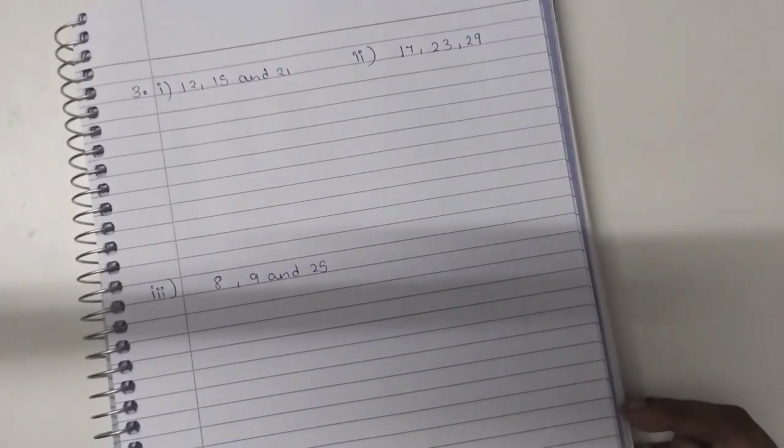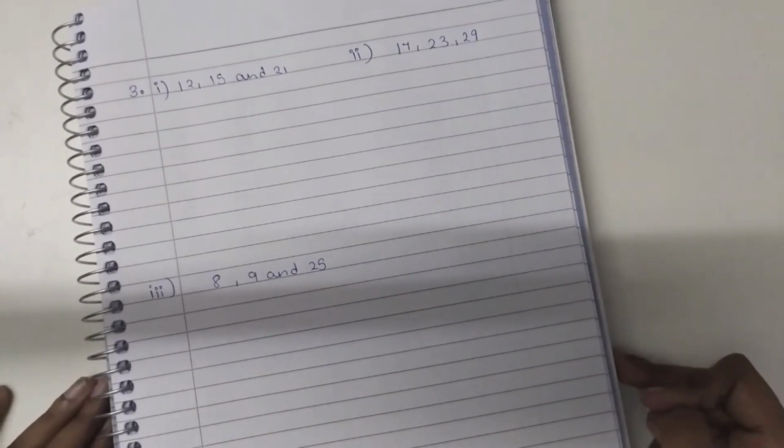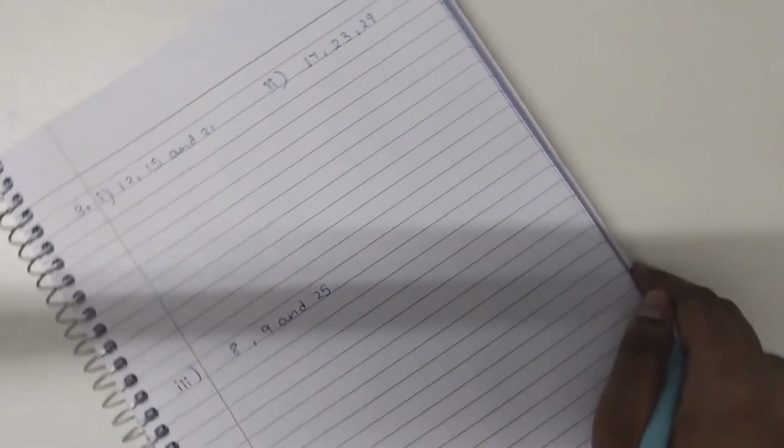Moving on to the third question, they've asked us to find the LCM and the HCF of the following integers using the prime factorization method. In order to find the HCF and the LCM of the given numbers, we first need to find the prime factors of all the 3 numbers.